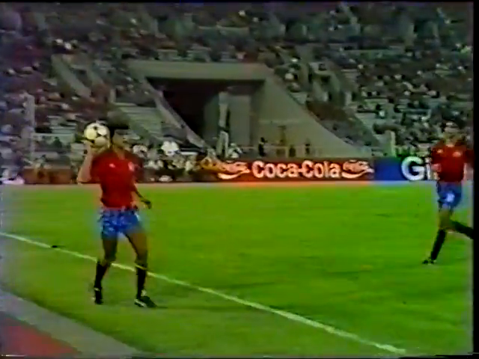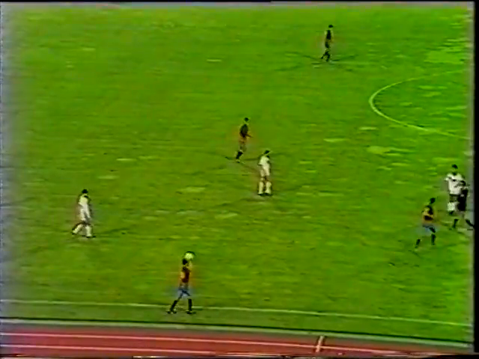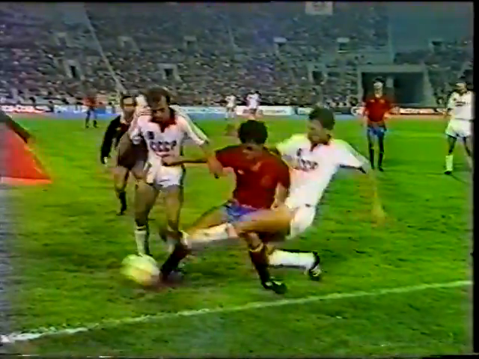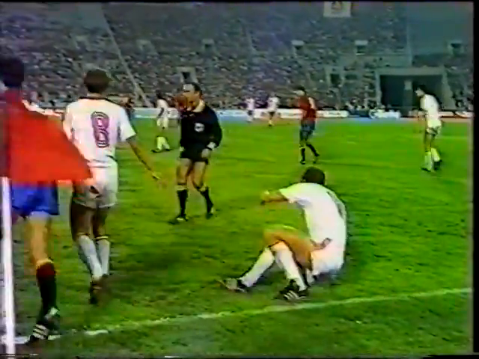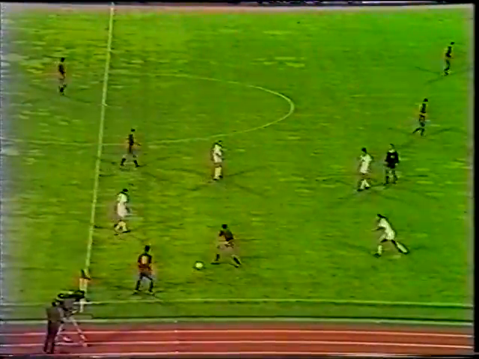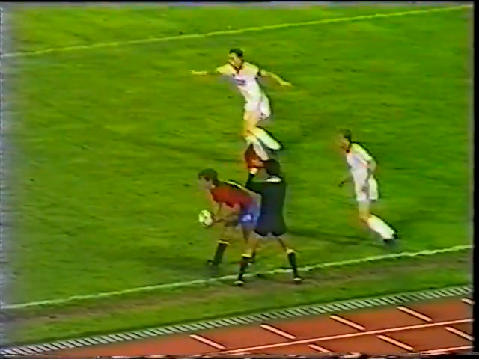Well, Medved got himself into trouble. Perhaps we could give him the benefit of the doubt and say, although it was a reckless challenge, that the motive was a laudable one, to try and win the ball back for his side. Still the Soviet Union lead by the 38th minute penalty from Kudoshilov.